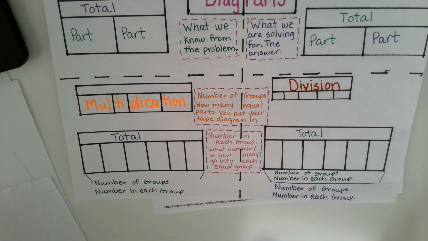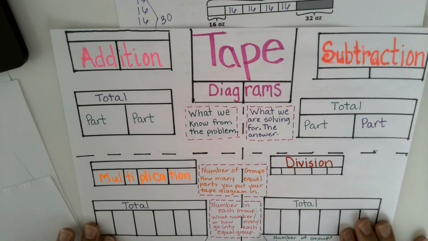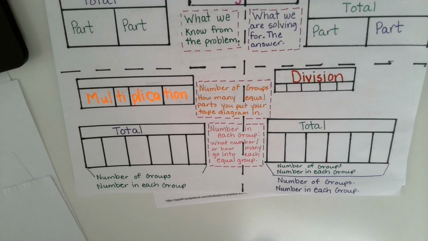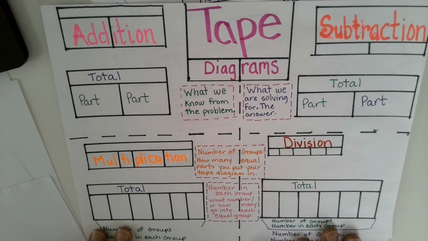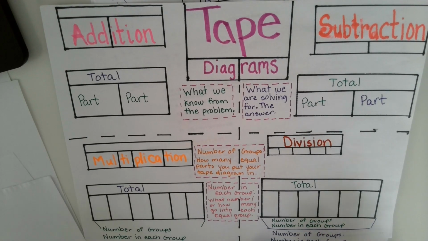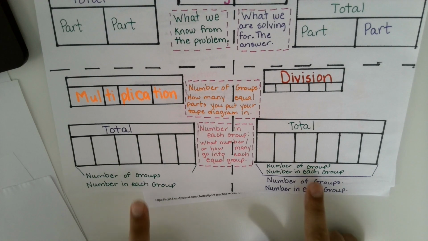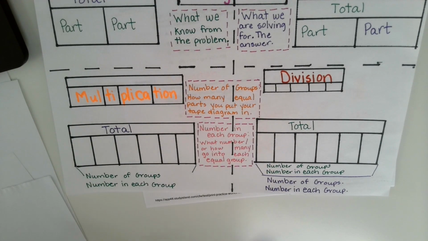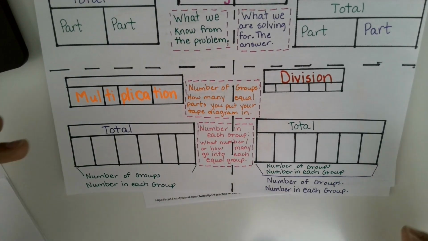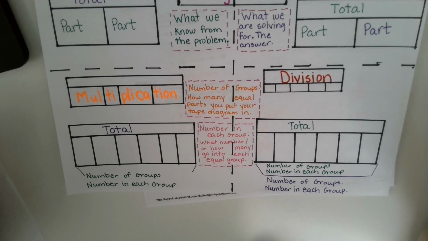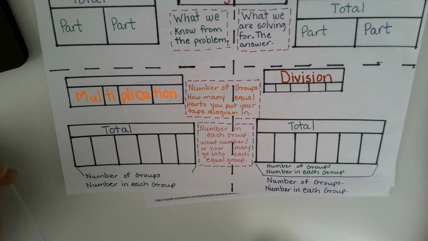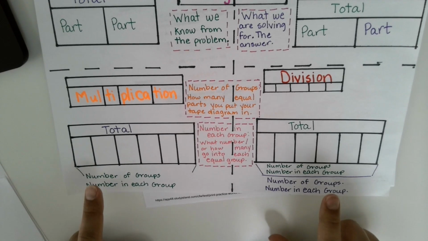Alright, so here's my anchor chart. It's the same anchor chart as yesterday, right? Tape diagrams, except today we're moving on to multiplication and division. The reason why I separated multiplication and division from addition and subtraction is there's a little bit more that goes into making these ones. We didn't get to spend a whole lot of time on working word problems in our Eureka textbooks when it came to multiplication and division problems, just because of the pacing of everything. So this is almost kind of a good thing that we're getting a chance to go back so that we can go over this again.